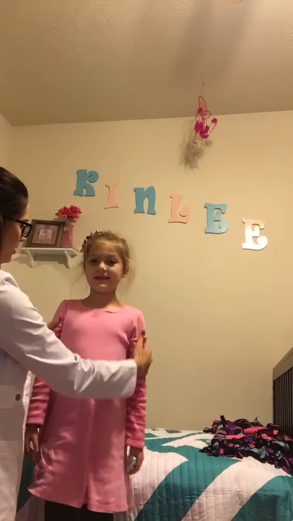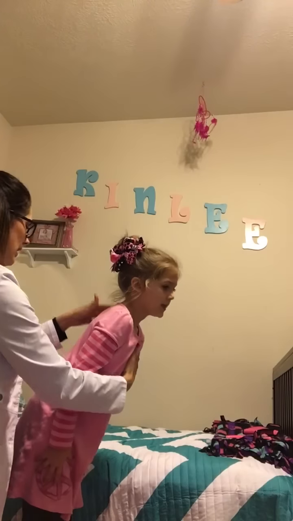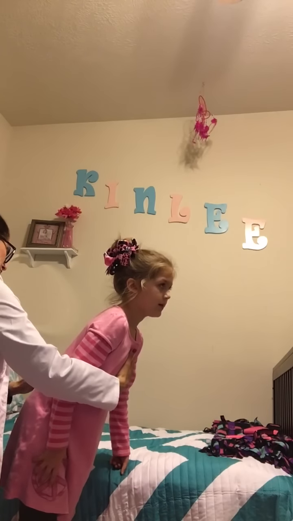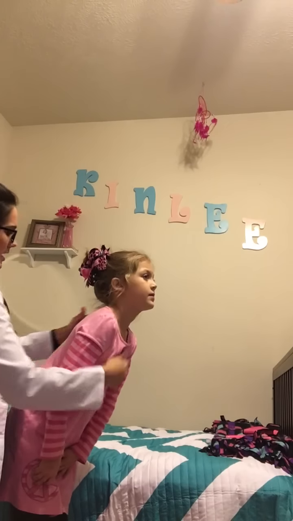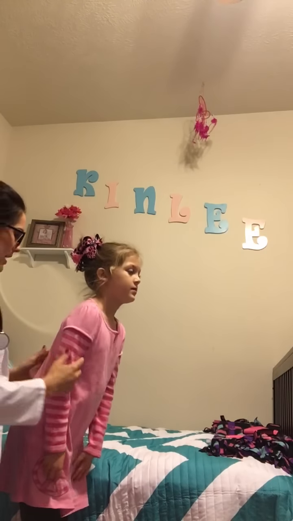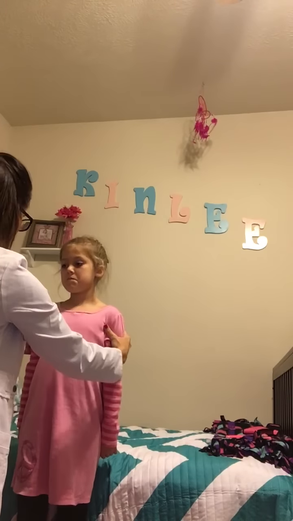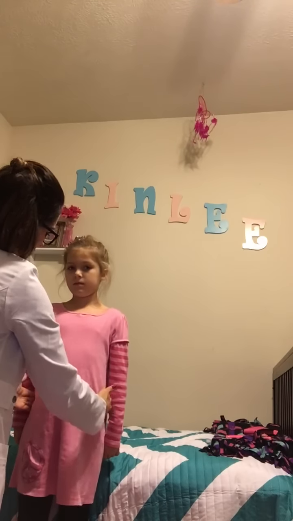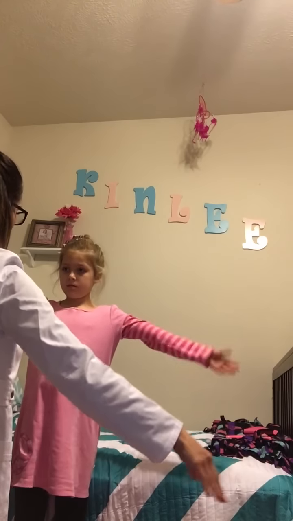We're just going to look at the musculoskeletal system. Have you turn to the side here and bend forward just a little bit. So I'm looking at your spine, noting that there's no curvature, that there's no tenderness. That's even and symmetrical on both sides. Okay, you can turn back and look at me. Looking at the collarbones and the shoulders, making sure that they're even, and the hip bones, which would all indicate possible scoliosis.